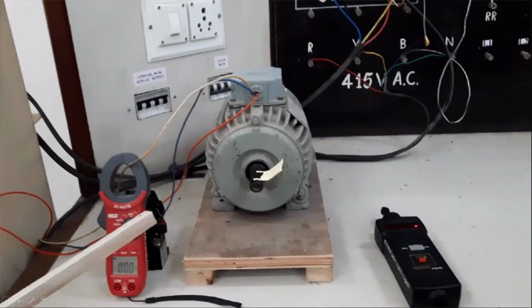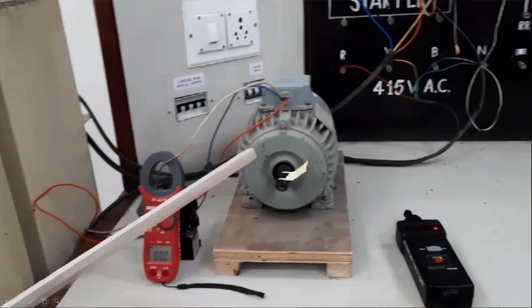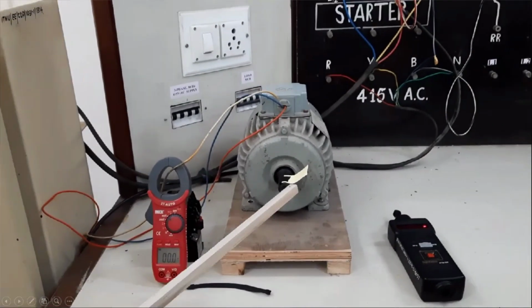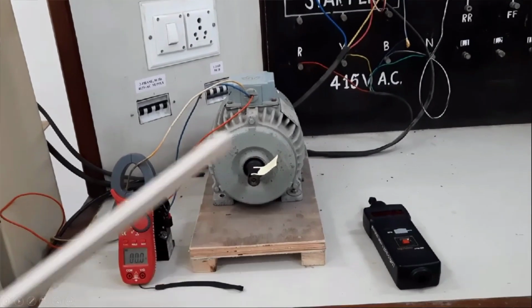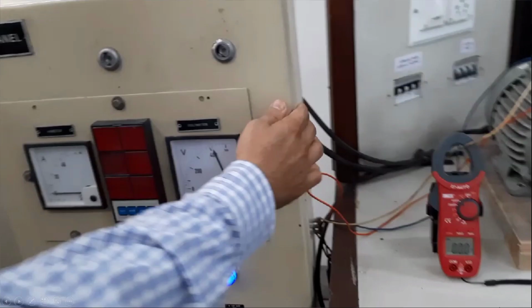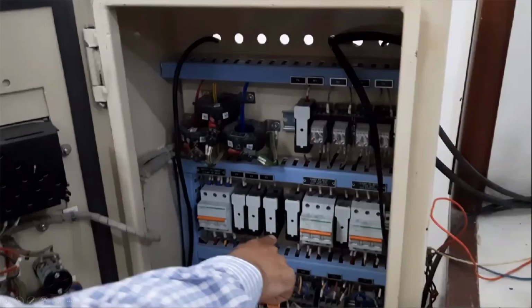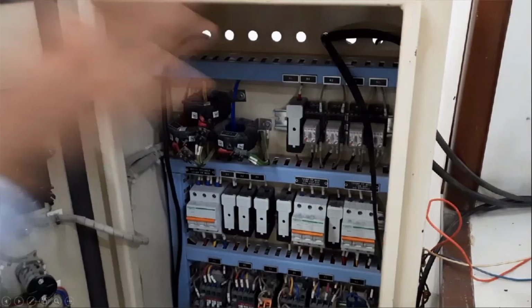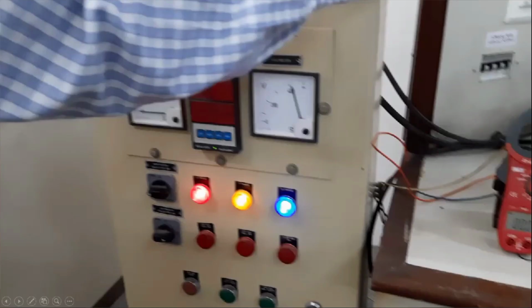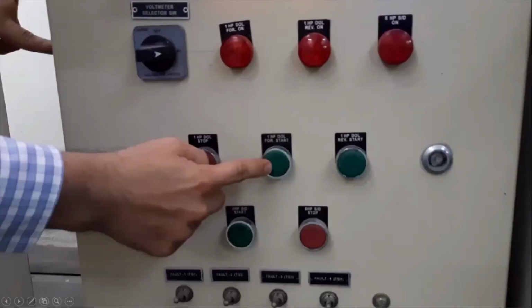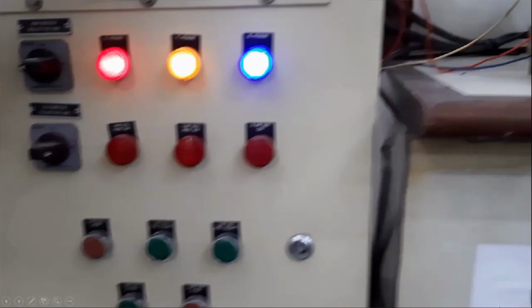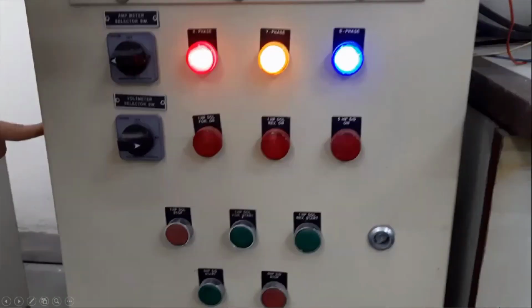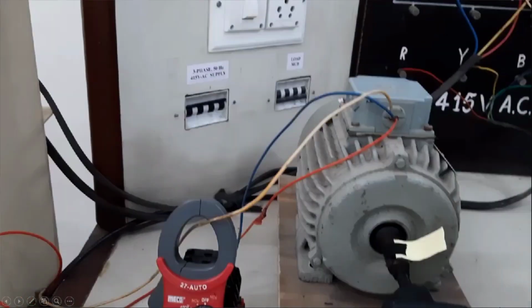Now, just concentrate on the rotation of the motor, because right now I am starting the motor in the forward direction. So let me turn on. Now all the MCBs are on. Now I am turning the motor on. Now I am pressing forward. Now keep the video over there on the flap so that we can see the rotation.